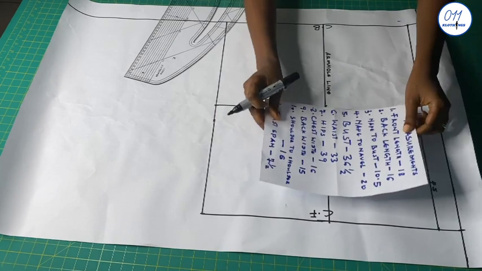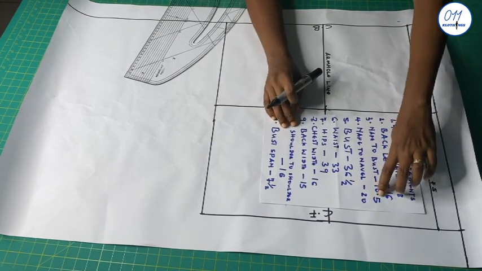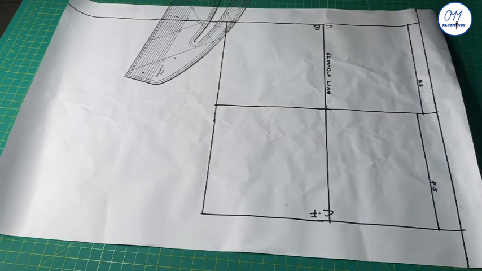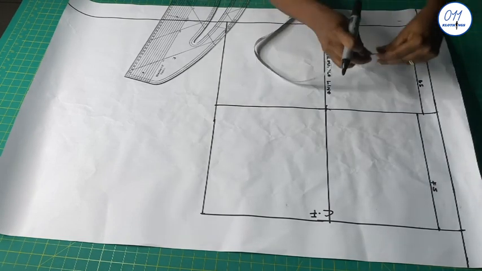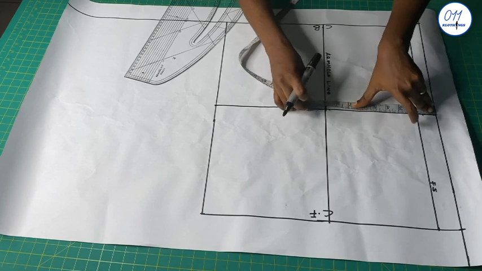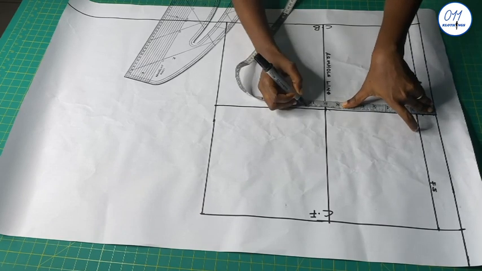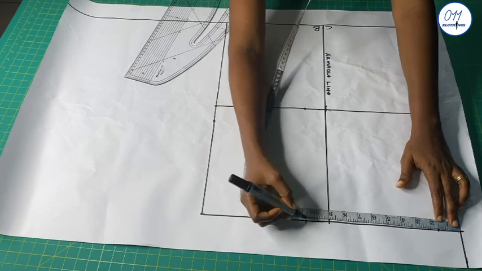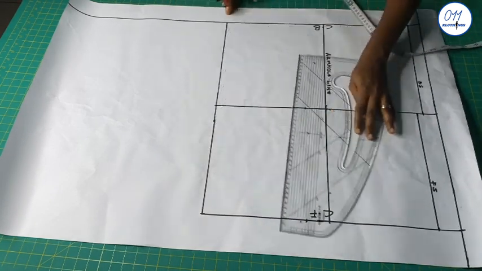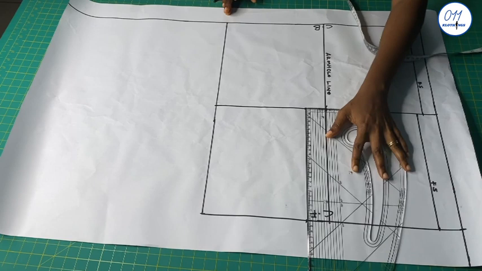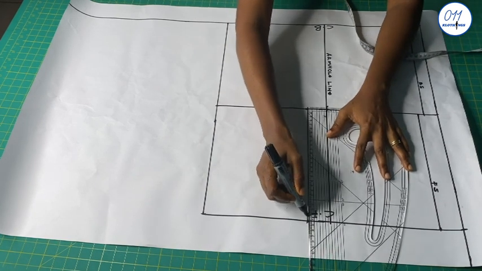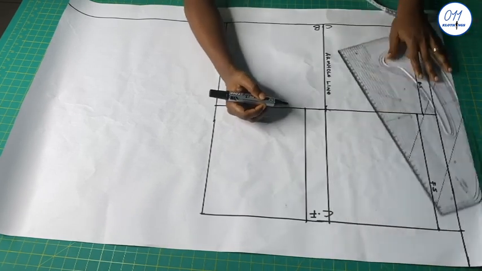My nape to bust measurement is 10.5 inches. I will measure this value from the top margin, like so. I will square out the line. This is my bust line.